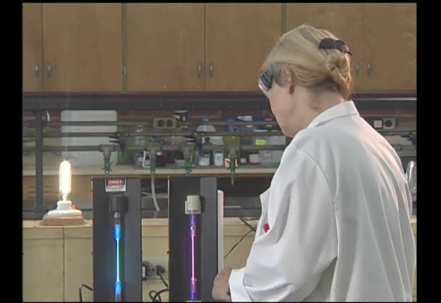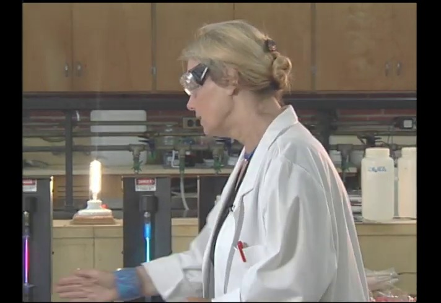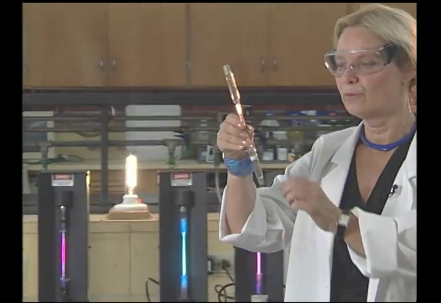The discharge tubes, and I'm going to turn this one off so I can replace it later with the neon tube.